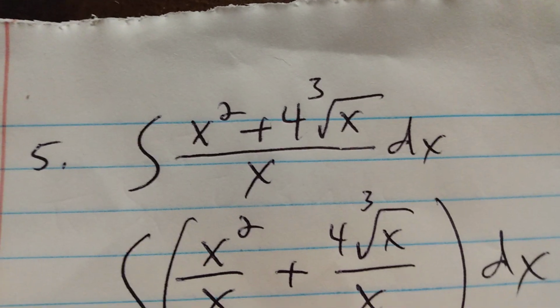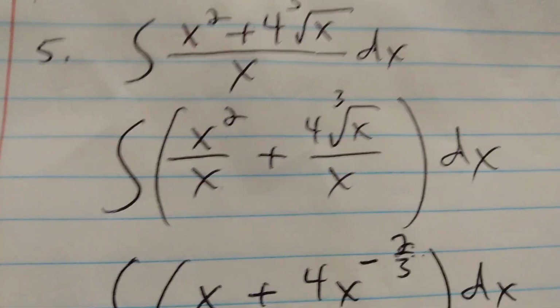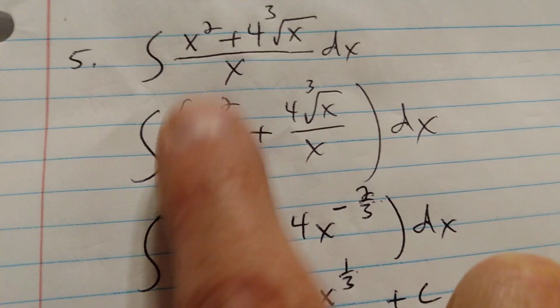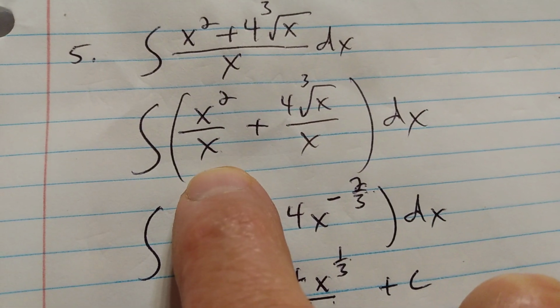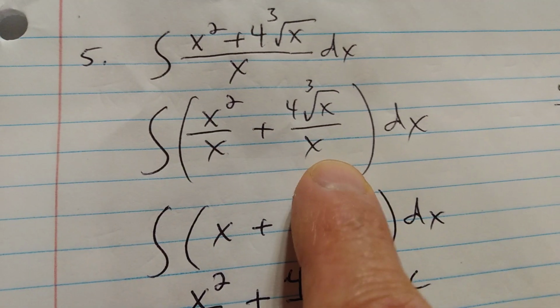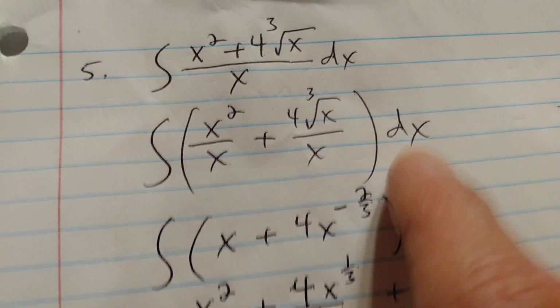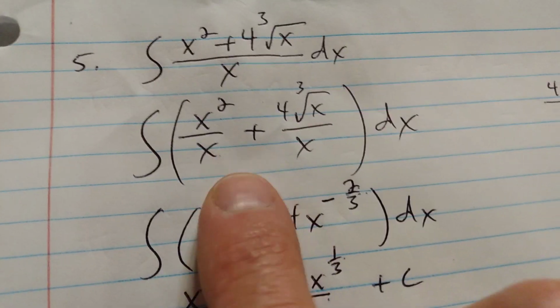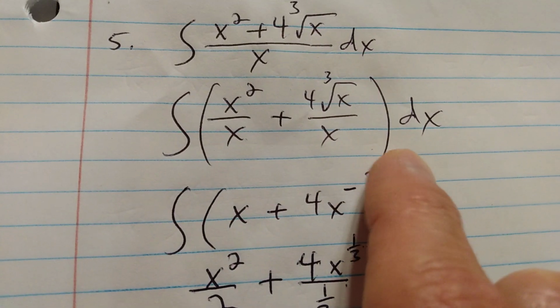All right. So I wrote the original problem. Split up the numerator and put the denominator under each part. So I took the first part, x squared, put it over x, and put the second part also over x. All right, so that's my first move. Now, you could make it two integration things. I don't. I generally just put parentheses around it.